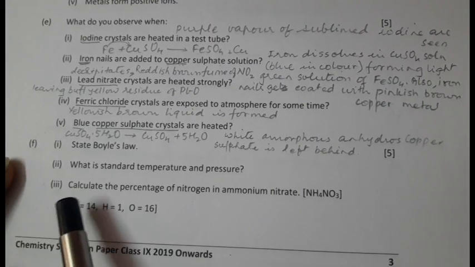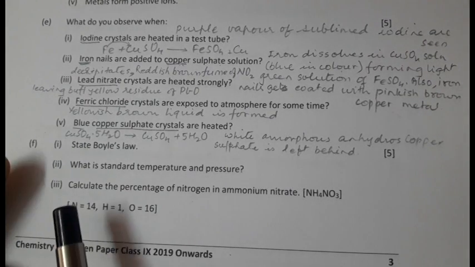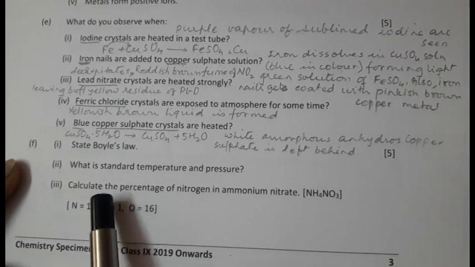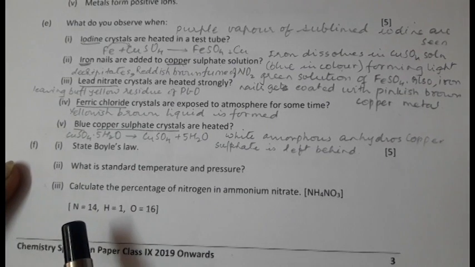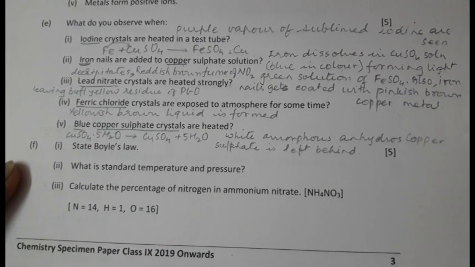Question 1F, state Boyle's law. Now these laws you have to know by heart: Charles' law, Boyle's law, gas law equation. Boyle's law: temperature remaining constant, the volume of a given mass of a dry gas is inversely proportional to its pressure, that is V proportional to 1 upon P. You should be able to mention that.